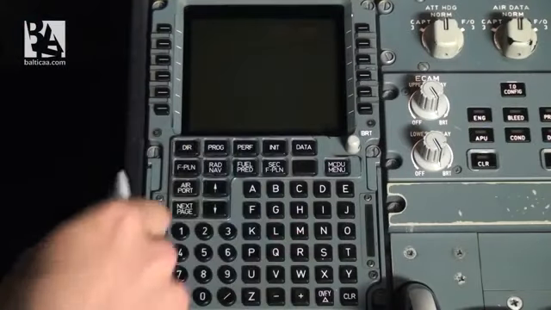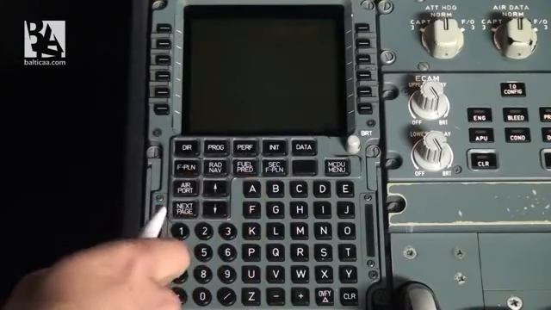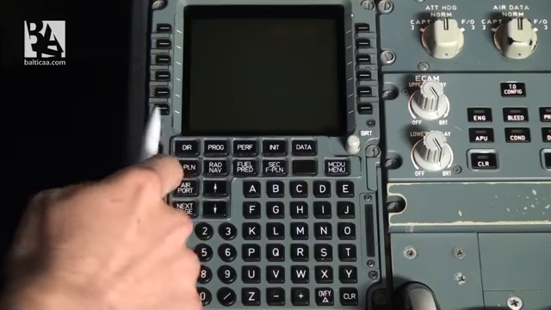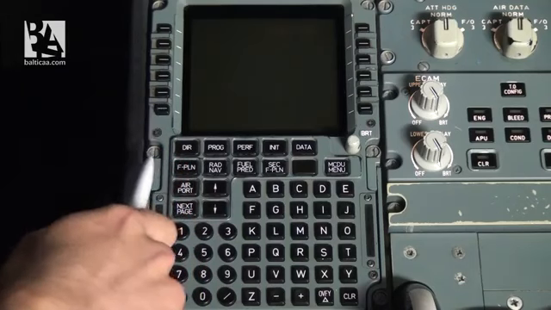On our YouTube channel we had some questions about how to operate the MCDU on the A320 aircraft. So today I will show you the basic steps required to complete the pre-flight phase. So let's begin. Here we have the standard multi-purpose control display unit as on A320-200 type aircraft.